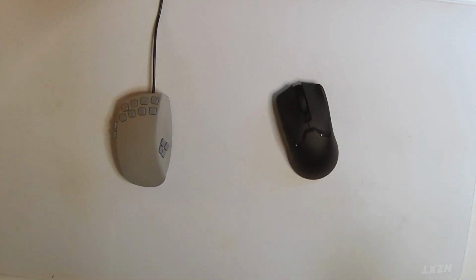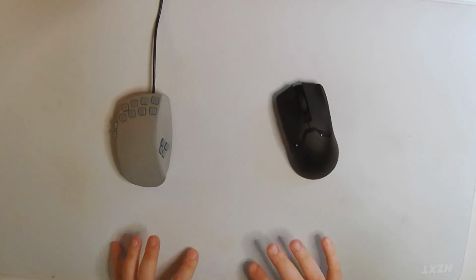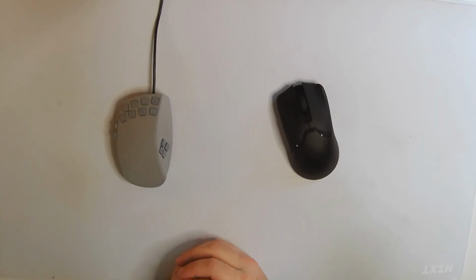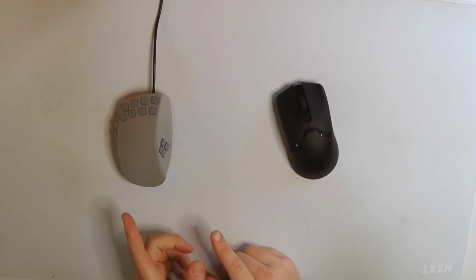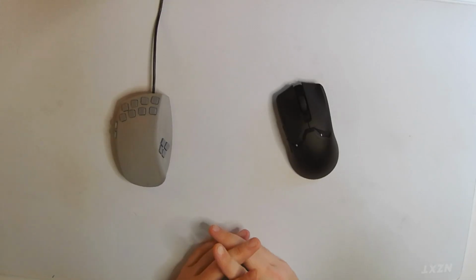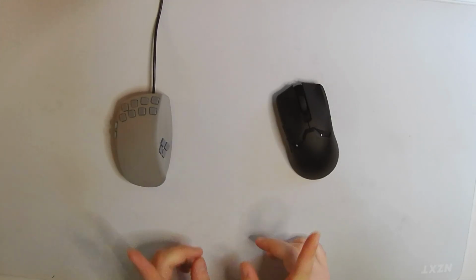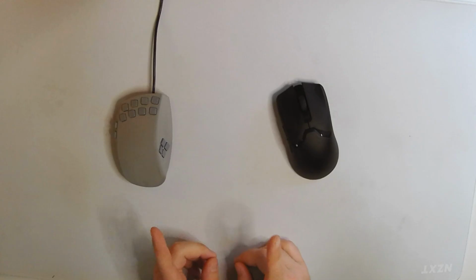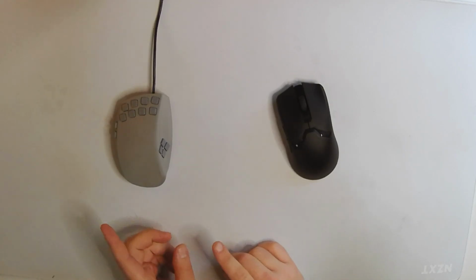Okay, this is the universal Unicon button mapping theory. For this demonstration, we will be using my personal gaming setup, which is a Unicon U4 and a Razer Viper V3. This theory should apply across all games in all genres, as it is the theory behind how you should think about how to map your Unicon.